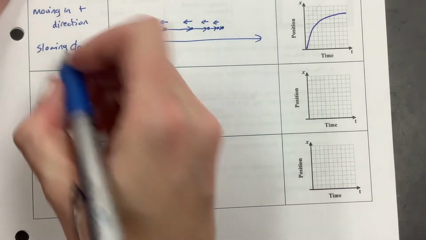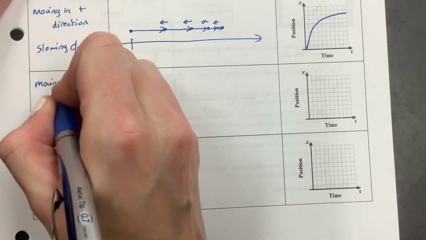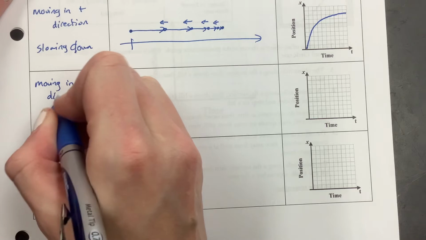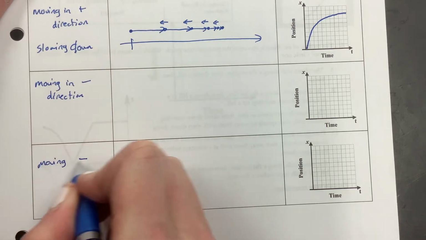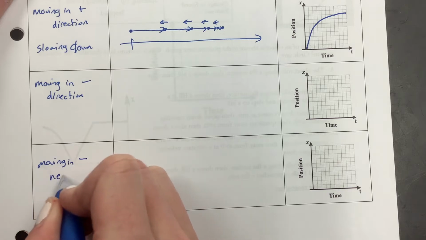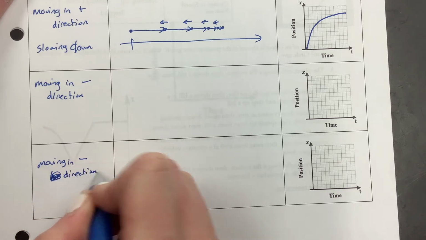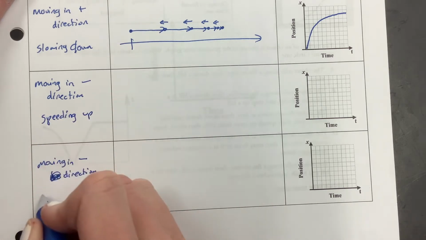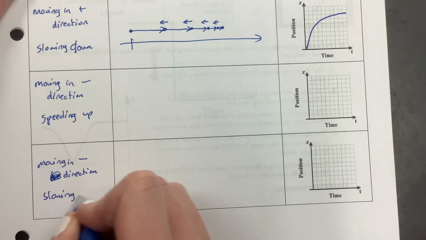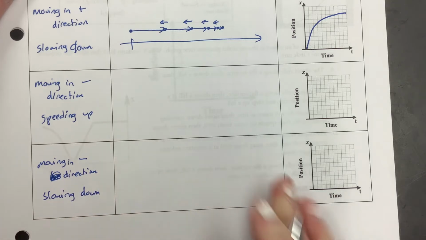Now the other two scenarios would be going in the negative direction. And we'll look at speeding up and slowing down for these two, and then maybe we can talk about some similarities that they both have, okay?